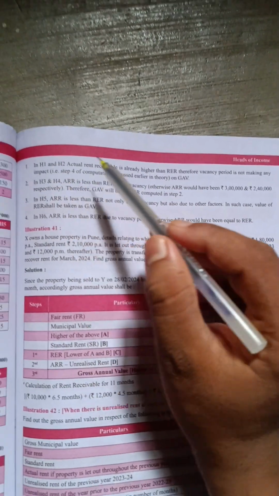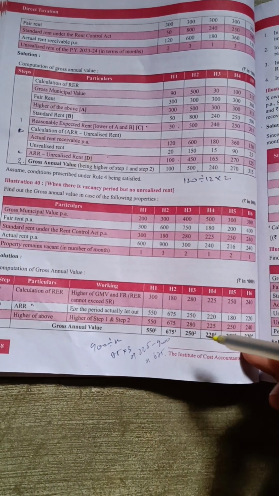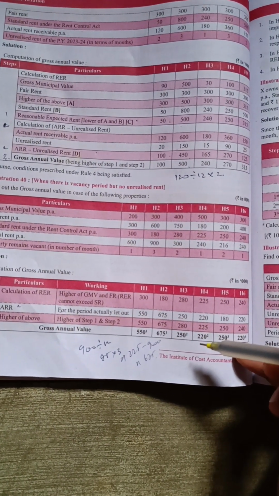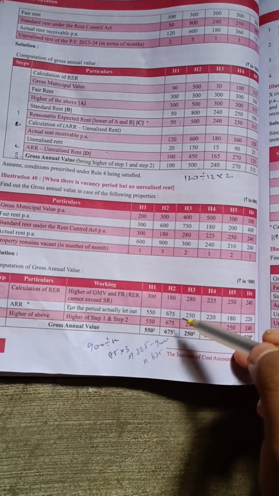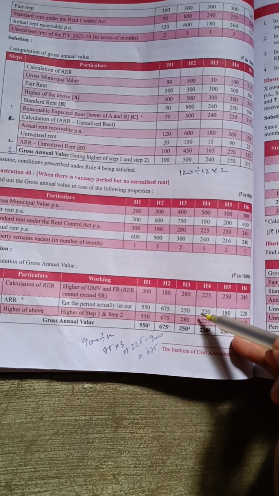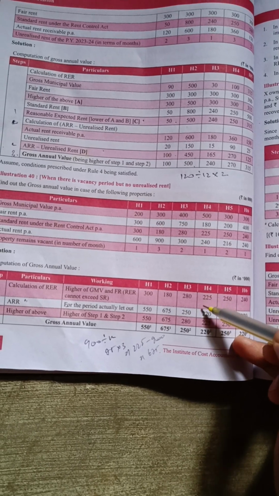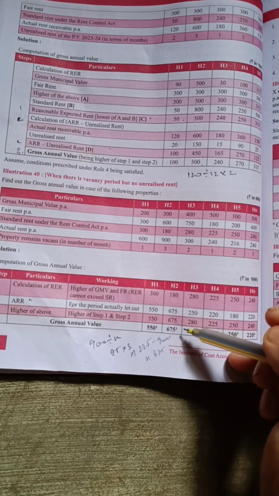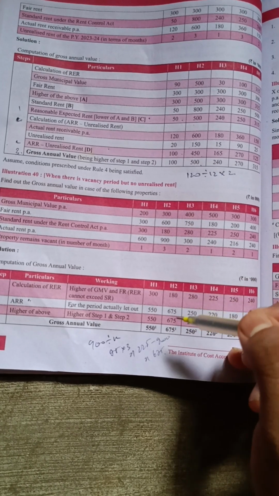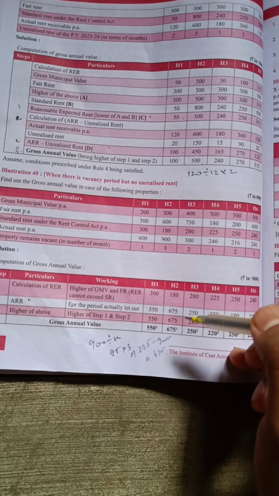In H3 and H4, ARR is less than RER, then RER is reduced due to vacancy. Therefore GAV will be the ARR. Why?